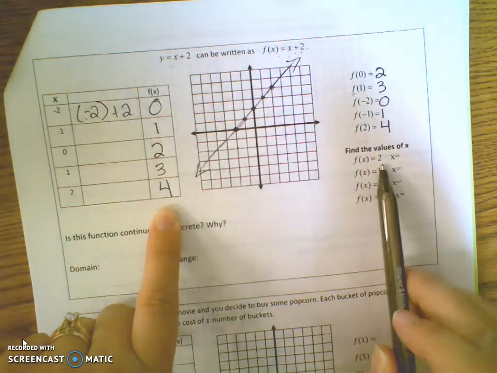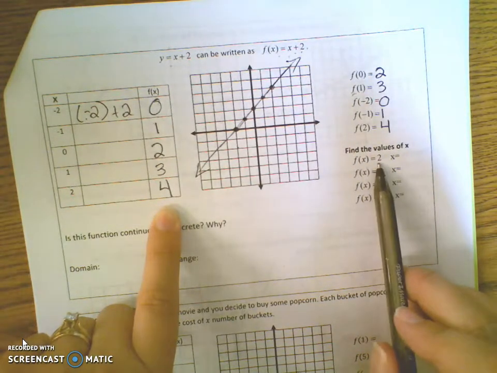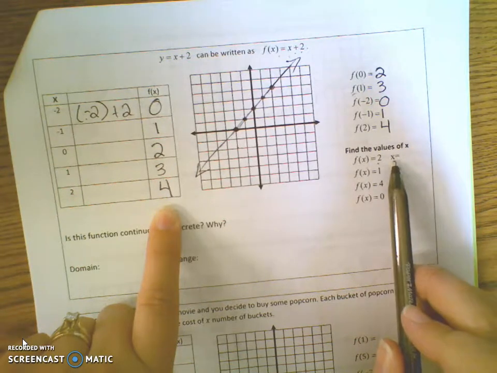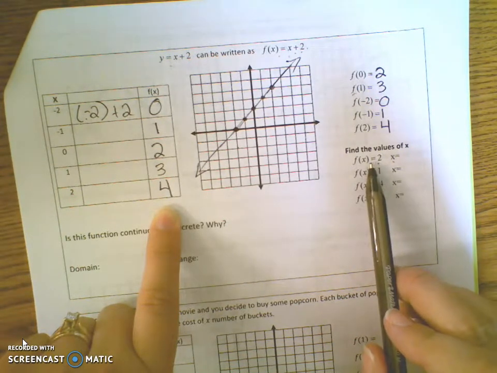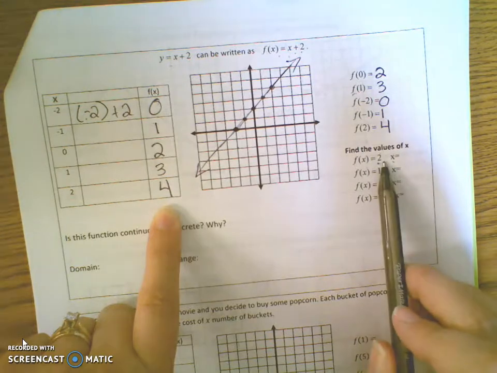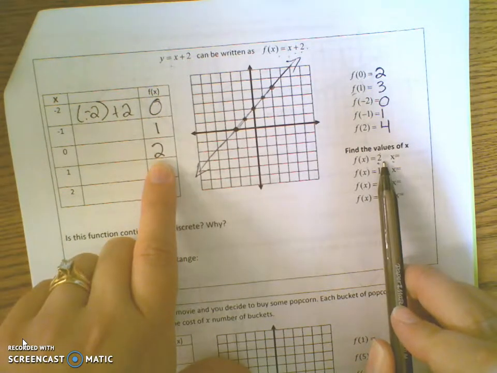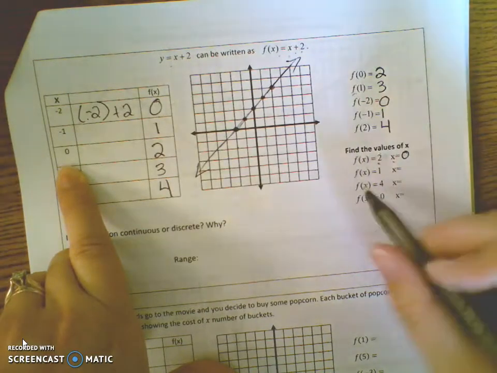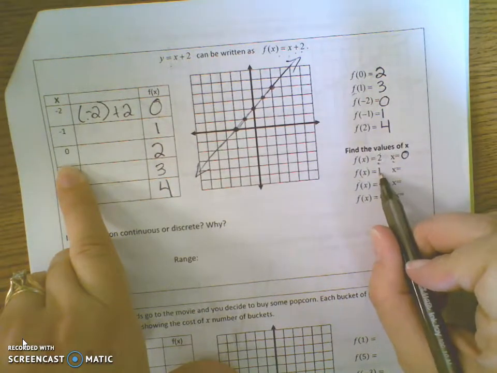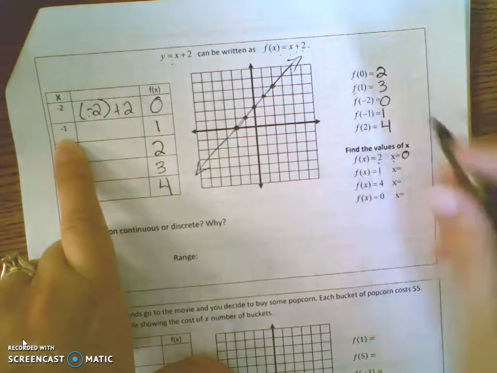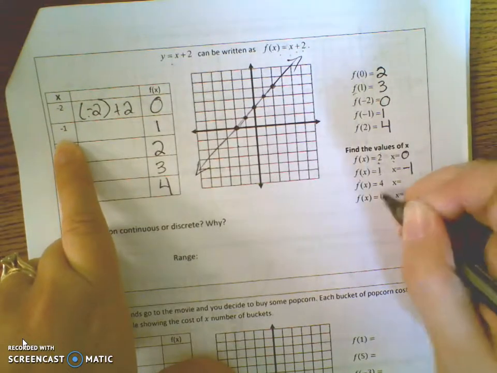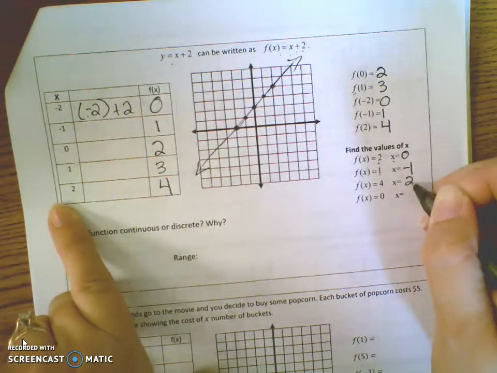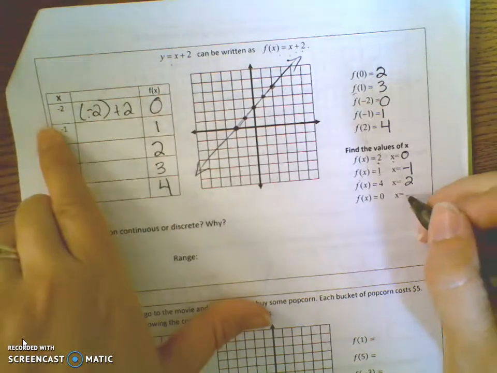Now these are kind of backwards. This is saying what the whole function is, and it wants to know what value do we put in for x to get this value to come out. So it's saying when the whole thing is 2, what did we put in to get that? It's 0. Same thing here. When I have 1, what did I put in to get that? It's -1. When we have 4, it was 2. And when we have 0, it was -2.